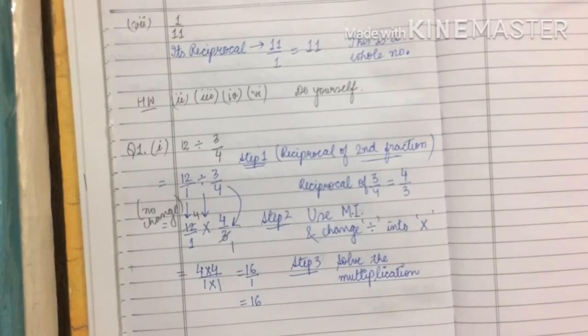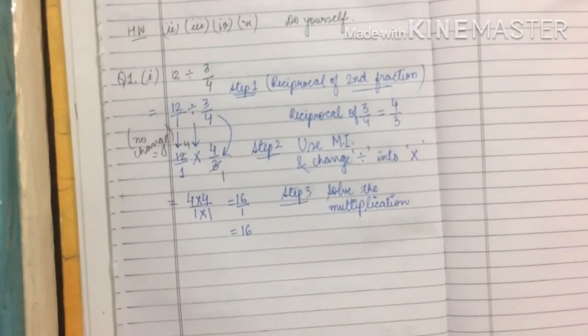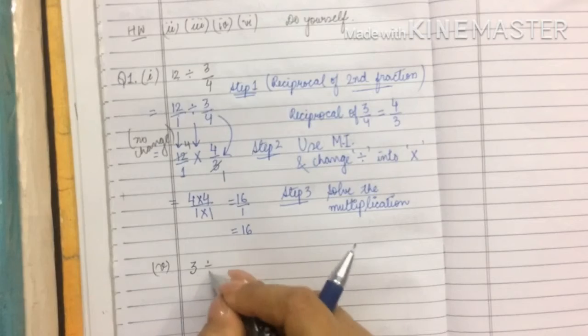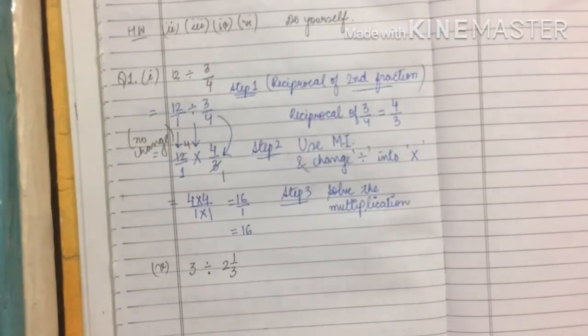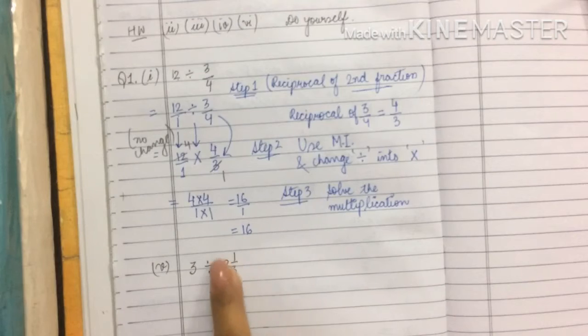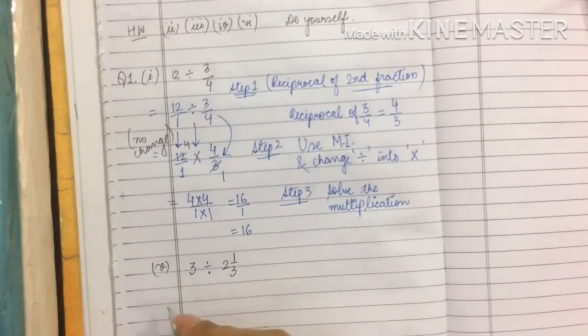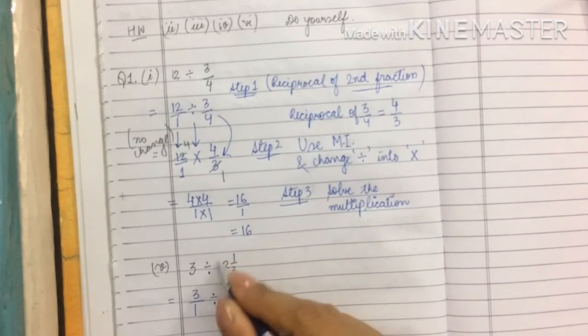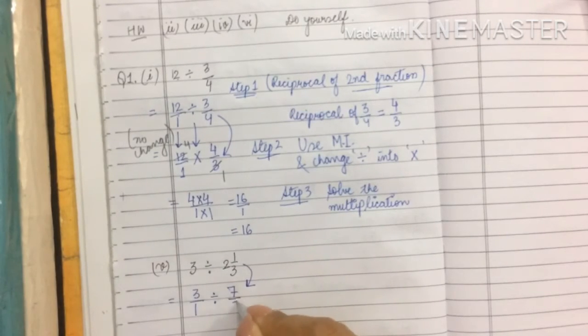Let us do one more part. I am taking the fifth part now. The parts which I'm not doing in between are your homework. In the fifth part we have 3 divided by 2 and 1 by 3. Now this is a whole number and this is a mixed fraction. So the first thing I want to do is write 3 as a fraction, and change this mixed number into an improper fraction. So this becomes 3 over 1 divided by 7 by 3, since 3 times 2 is 6 plus 1 is 7.